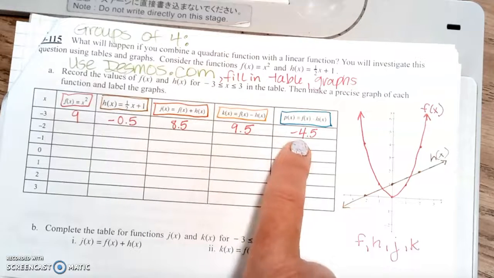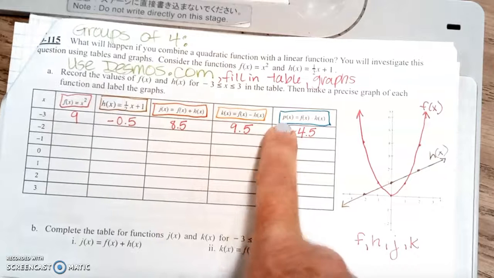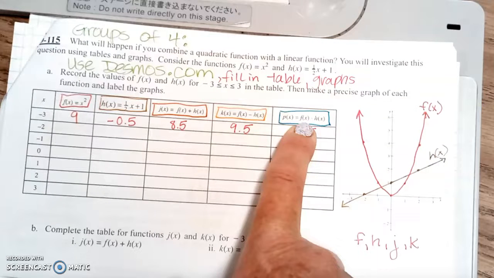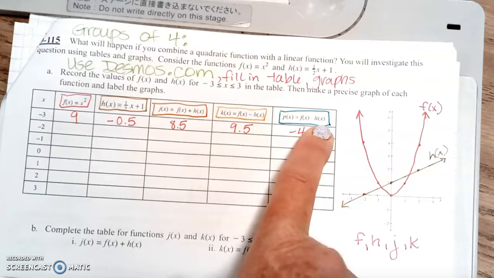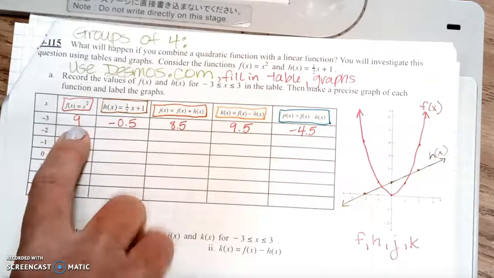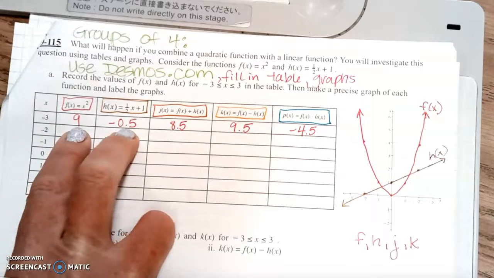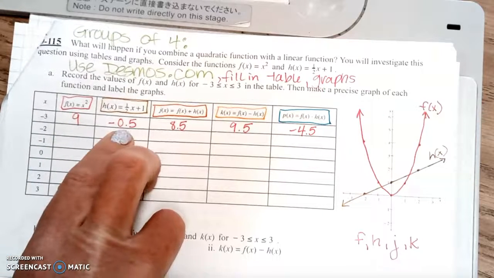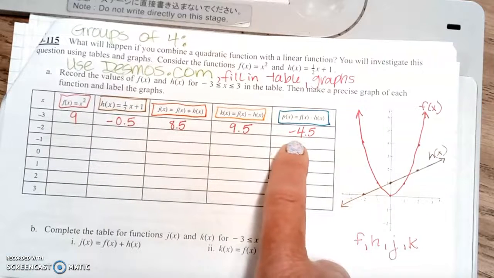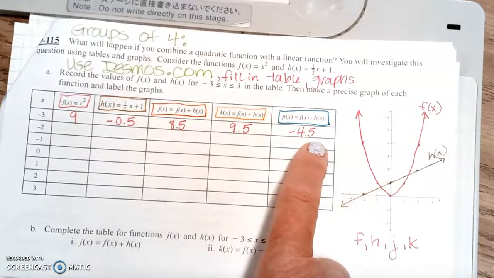In the last column, they want you to find p of x. So you're going to multiply your f of x times your h of x. So you're going to take your calculator, multiply 9 times negative 0.5. In this case, it ends up being negative 4.5.